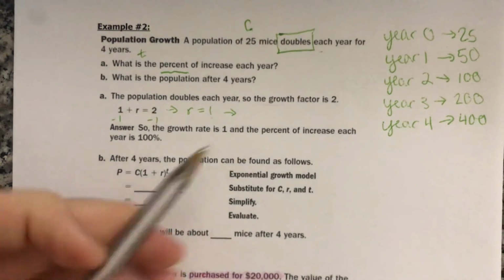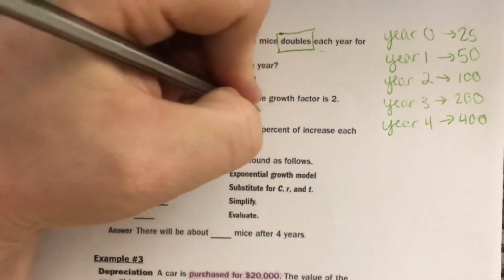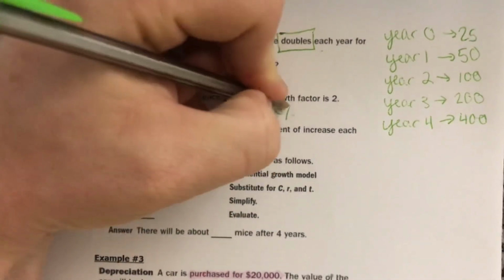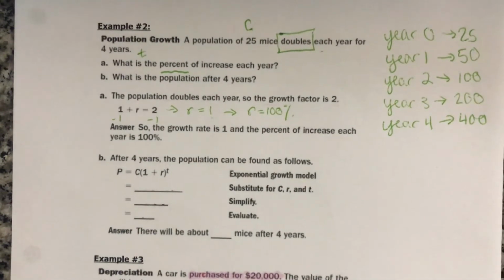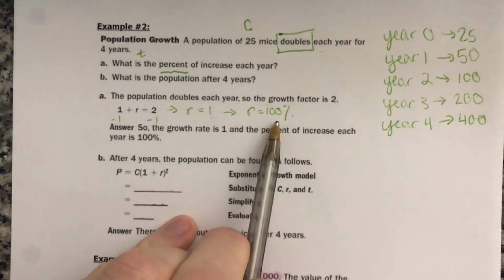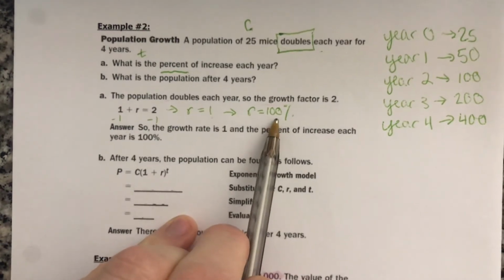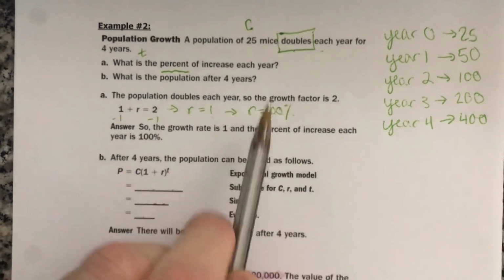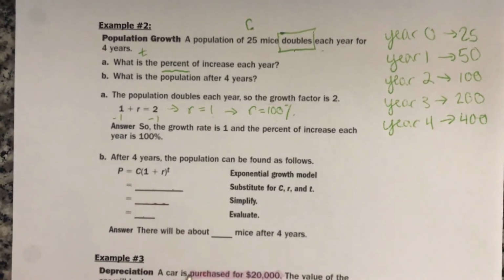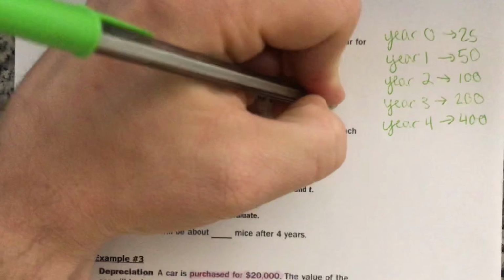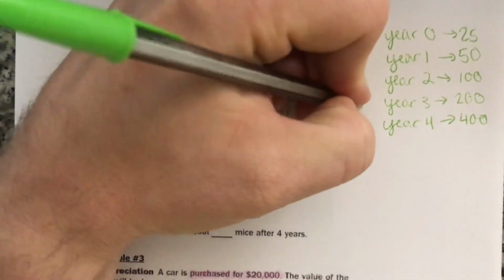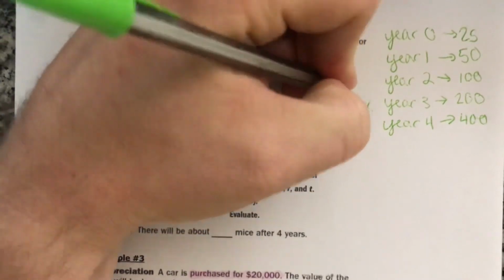And if you don't have a decimal, then 1 is just 100%. So really, we're going to increase 100% every year. And if you think about that, saying doubles and increasing 100% each year makes sense, because what we're doing is we're taking 100% and we're adding another 100% to it.